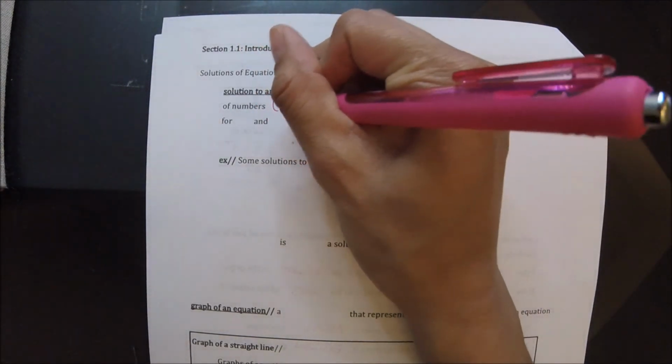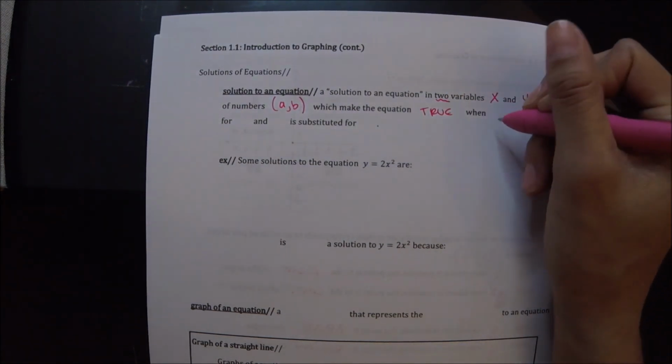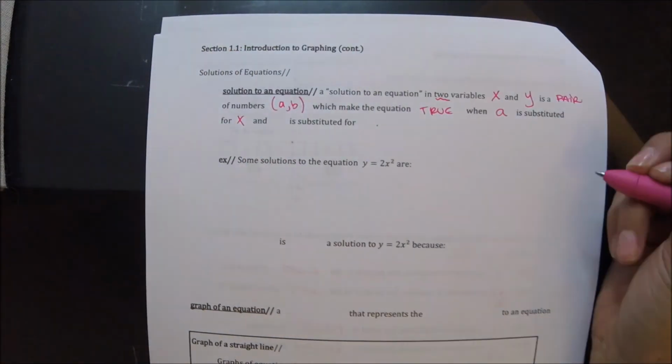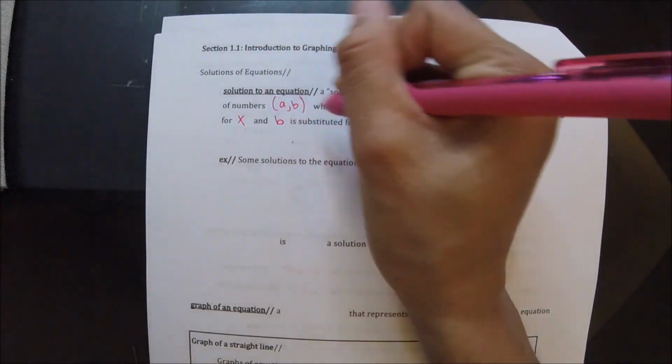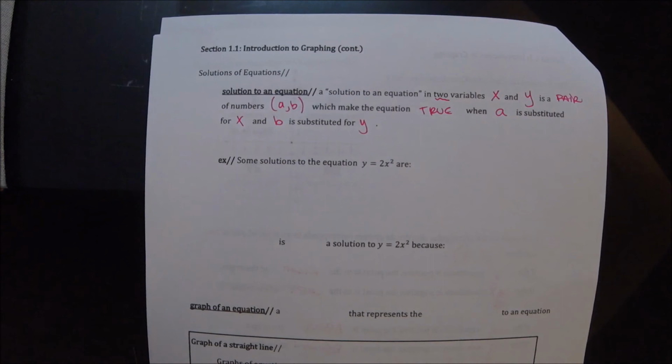And so a solution to such an equation is a pair of numbers, a, b, in parentheses, which make the equation true when you substitute a in for x, and then also when you substitute b in for y, because a is in the x position and b is in the y position.